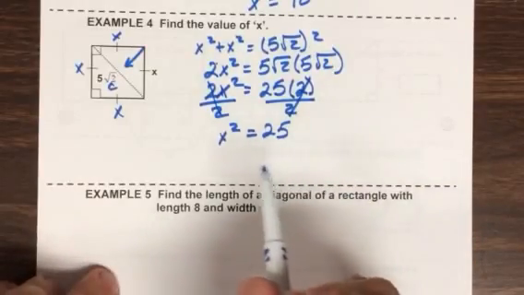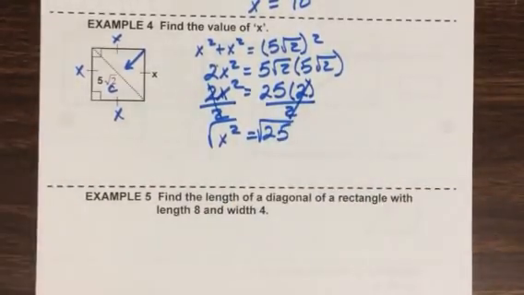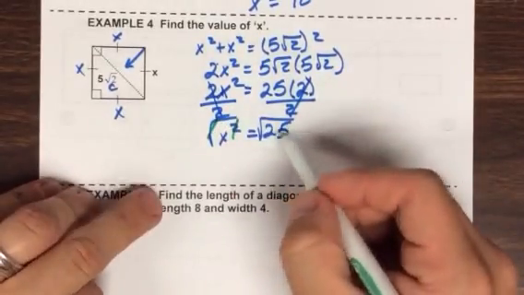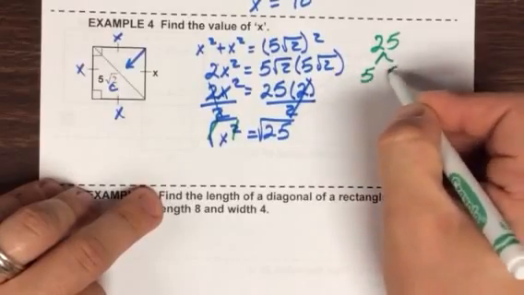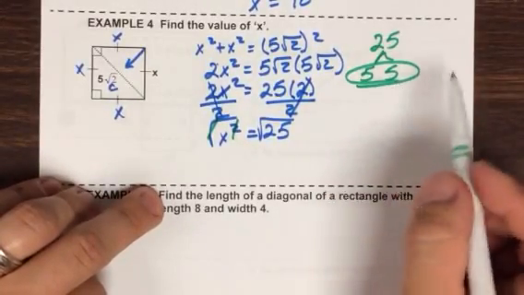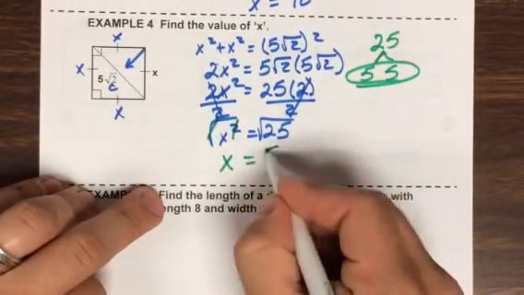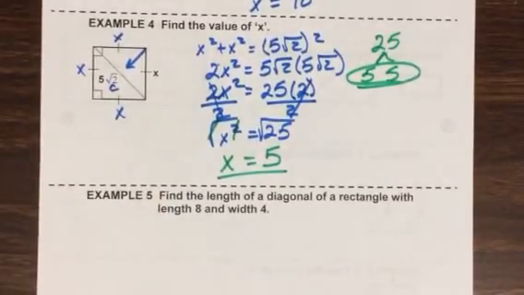Again, same situation, got to take the square root. I know right now, real easy, the square and the square root cancel. Right here, 25, I'm going to go ahead and split it up, and we know that 25 is just 5 times 5. I've got one pair. So the pair goes outside the square root sign, so I would say x equals 5. Nothing left to put inside the radical.